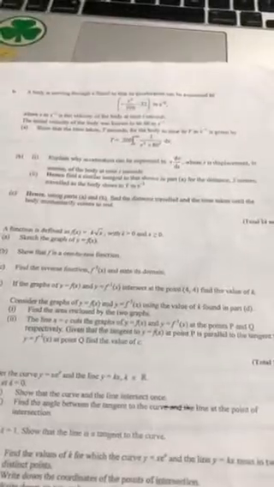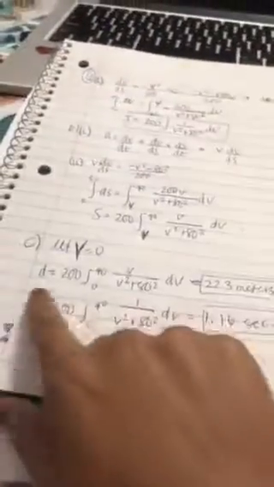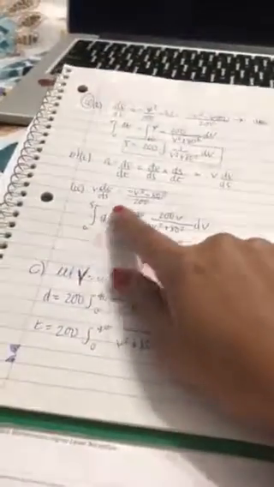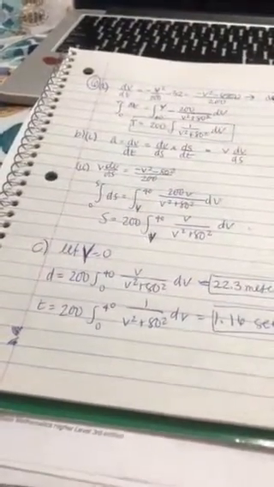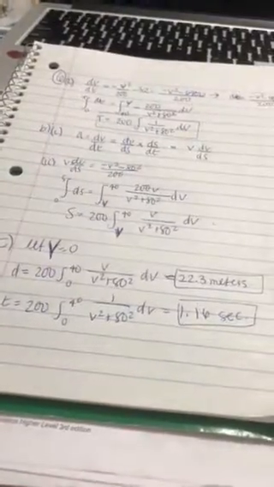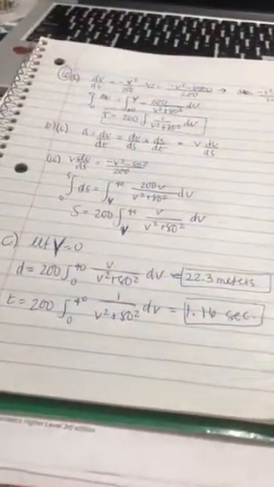And then for part C. Okay, so part C is asking us to use parts A and B and find the distance traveled and the time taken until the body momentarily comes to rest. So we have to find the distance and the time until it comes to rest, which means that the velocity is going to be 0. So we know that one of the boundaries of the antiderivative has to be 0 because it's coming to a stop. So we're trying to find the amount of distance and the time from 40 to 0.